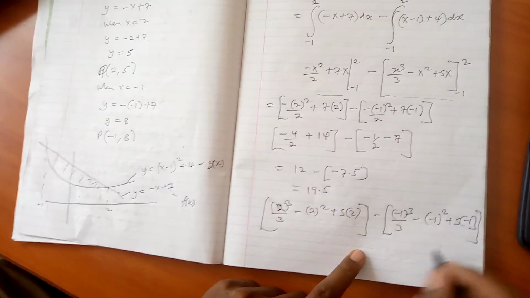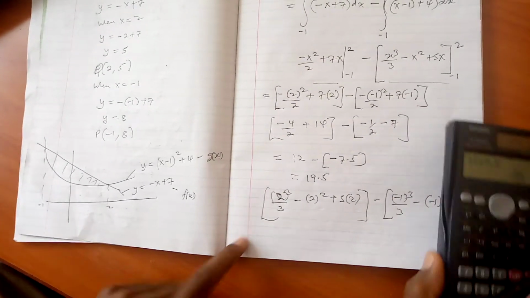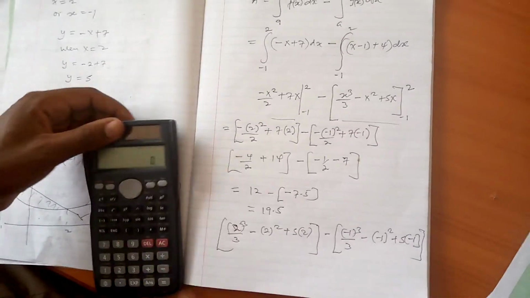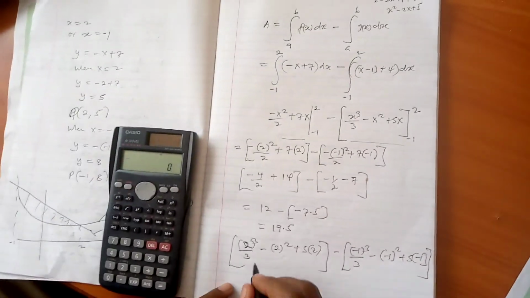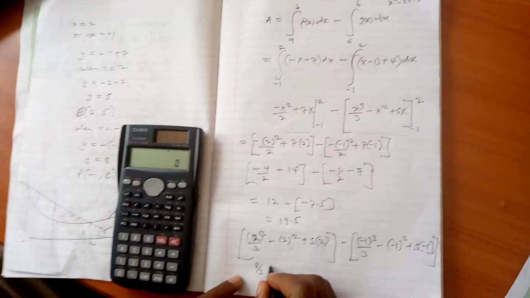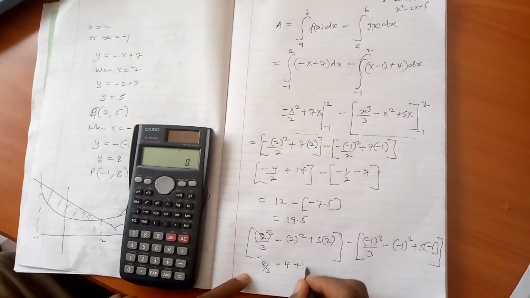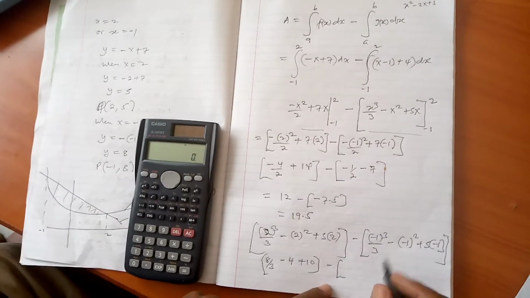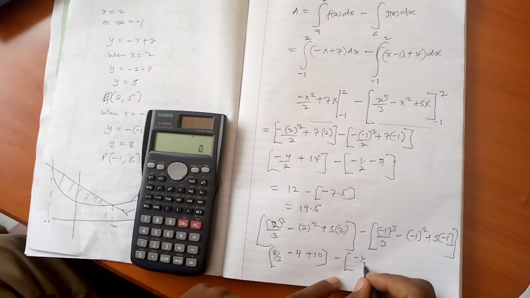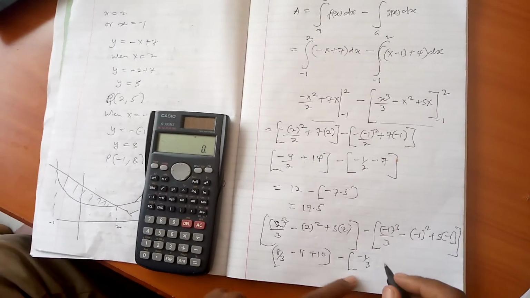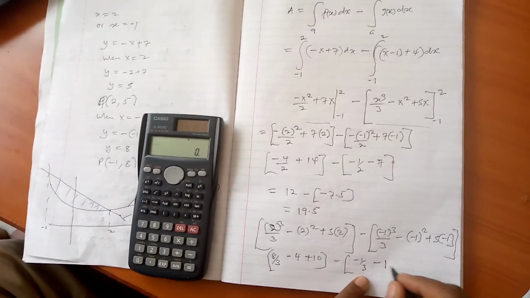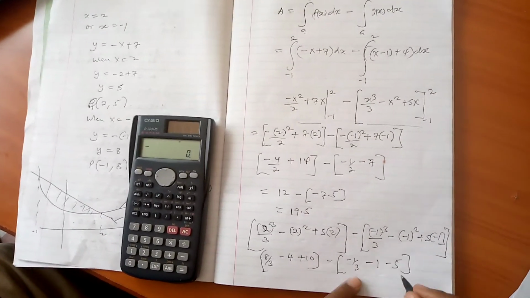It can be a little bit messy, but I'll take care of it. So this one becomes 8 over 3 minus 4 plus 10, right? The first bracket. The second bracket here we have minus 1 over 3, that's minus 1 cubed, minus 1, then minus 5, right?